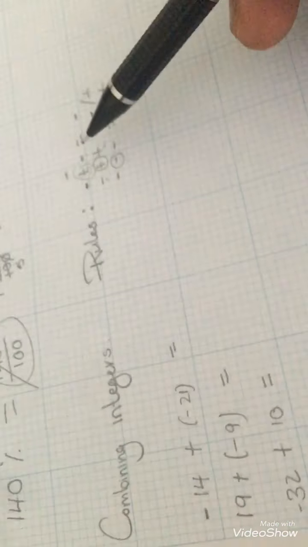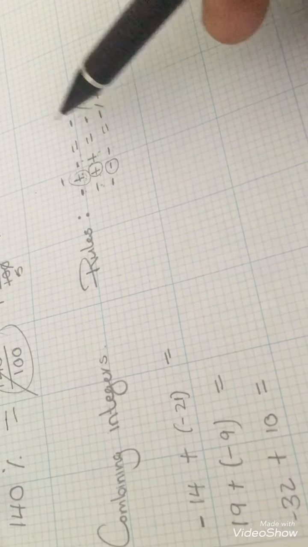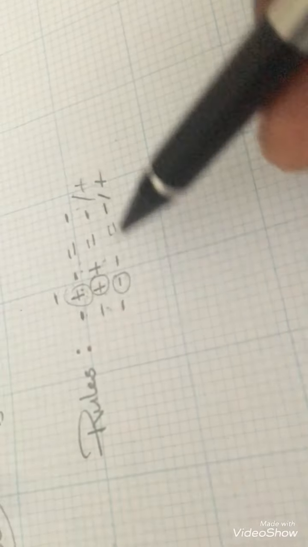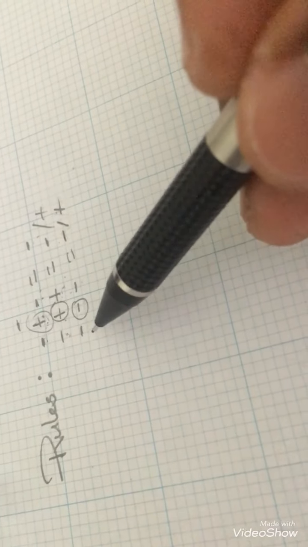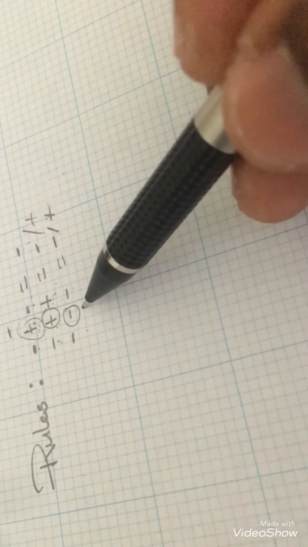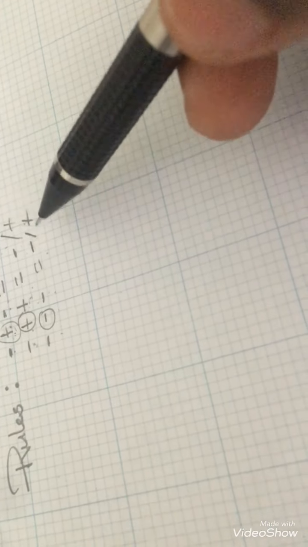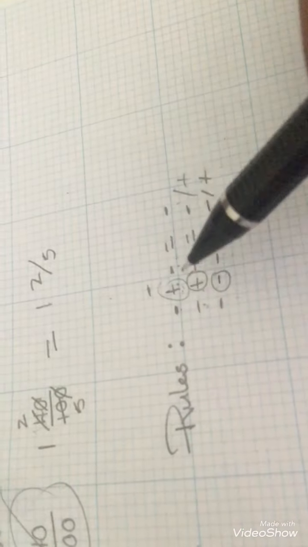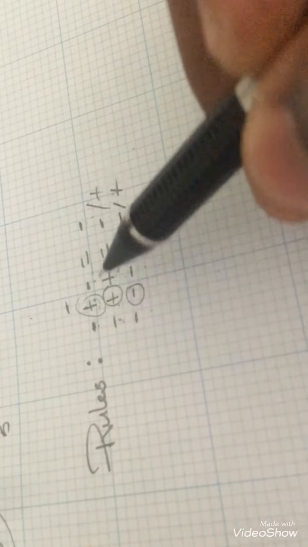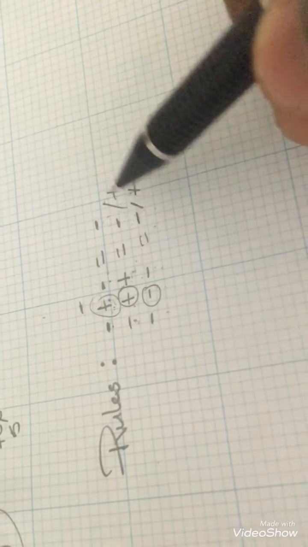Combining integers. So the rule is a negative plus a negative is going to give you a negative, right? And a negative plus a positive is going to give you either a negative or a positive. And a negative subtracted by a negative is going to equal either a negative or a positive. So just to explain this, how would a negative plus a positive give you a negative or a positive?